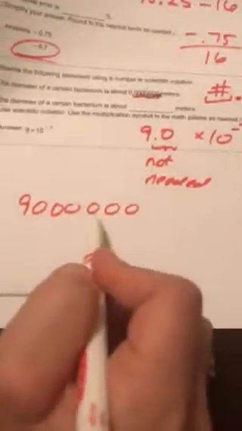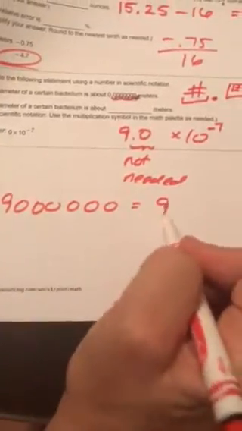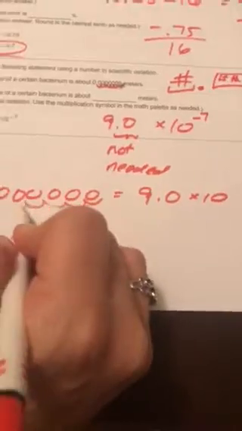So if it were a large number like this, then this would be 9.0 times 10 to the 1, 2, 3, 4, 5, 6, and let's put one more 0 in there just so it'll be the same, to the 7th. So you see the difference? This is a large number, and this is a small number. Okay?